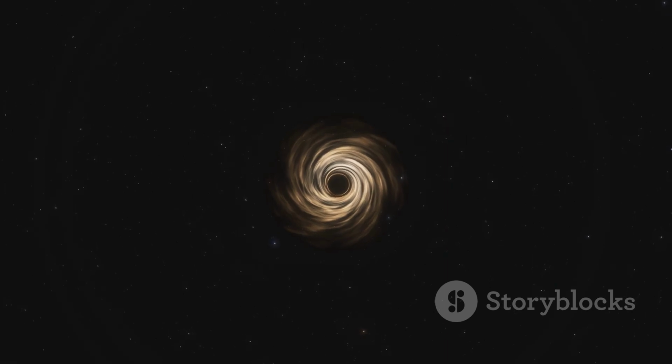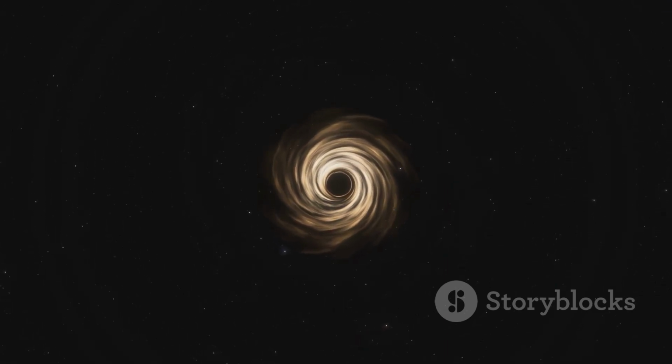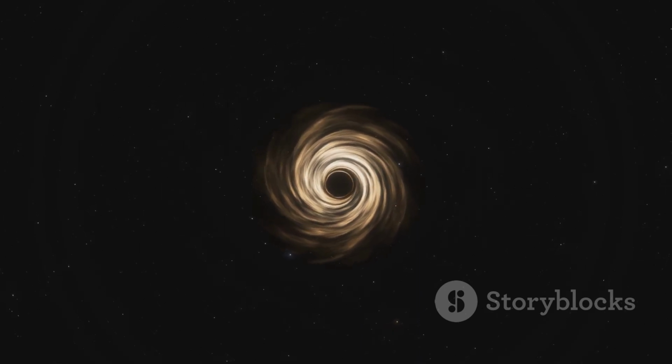The universe is vast and full of wonders, and it's through understanding concepts like the Chandrasekhar limit that we begin to unlock its secrets.